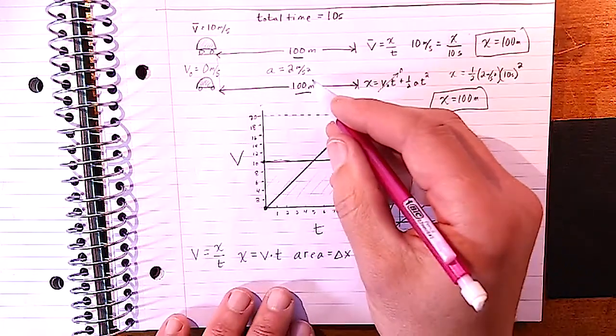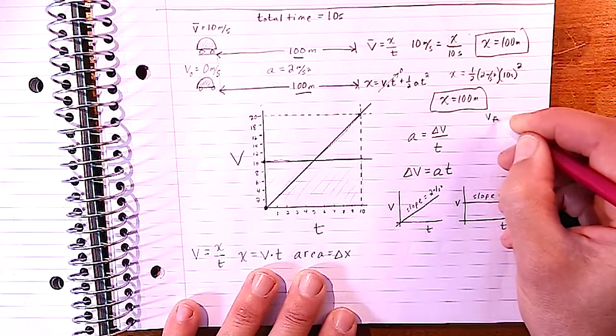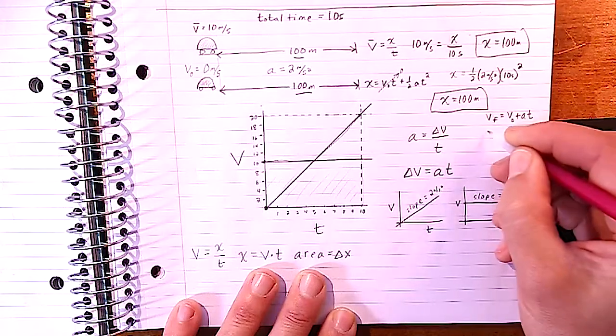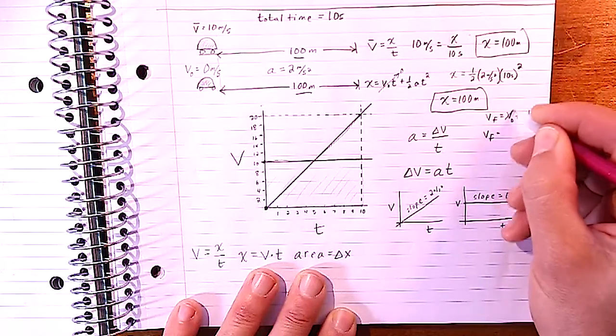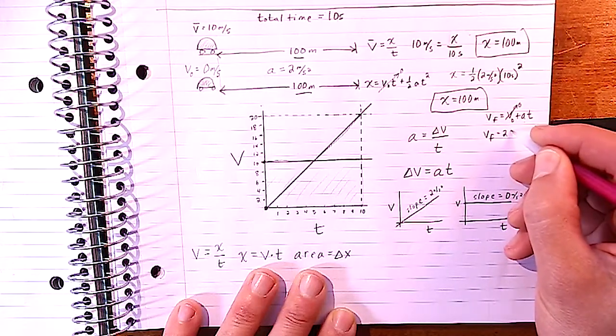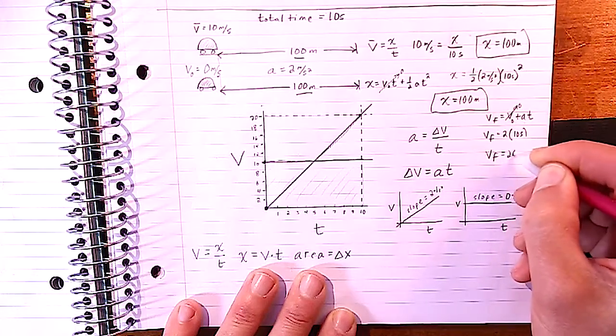How do we get that 20 meters per second? Where did that number come from? Well, we can use our other formula, Vf equals V naught plus At, and we could say that the initial velocity is 0, so that's going to be a, 2 meters per second squared times 10 seconds, so that's where that 20 meters per second comes from.